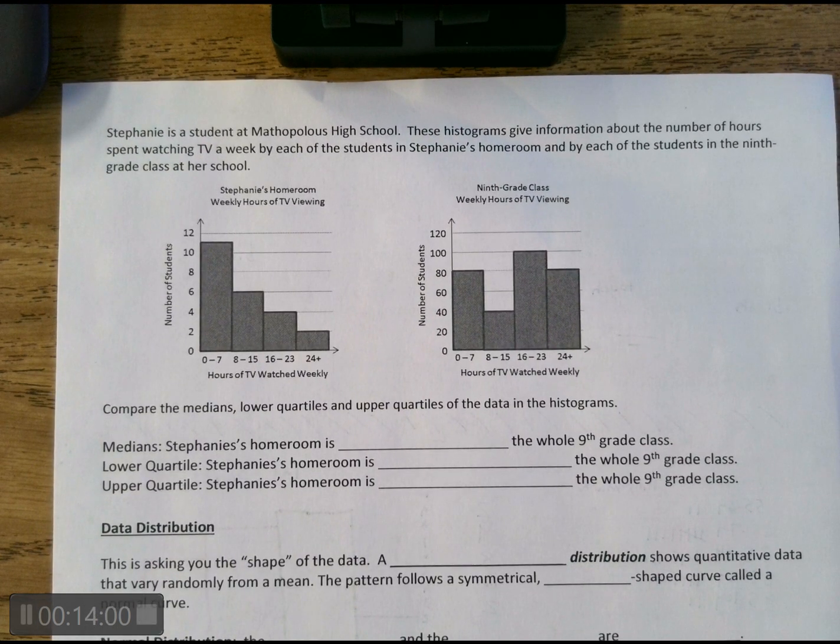Alrighty? So, it says to compare the medians, the lower quartiles, the upper quartiles of the data in the histograms. So, it wants us to do, Stephanie's homeroom is blank the whole 9th grade class. So it wants to know if it's larger, lower, or equal to. So that means that we need to find the median and the lower quartile and the upper quartile for both of them. Okay? So the first thing that we need to do is count how many people there are.